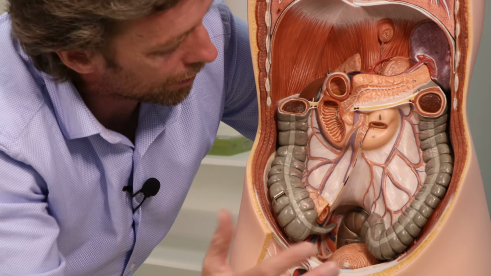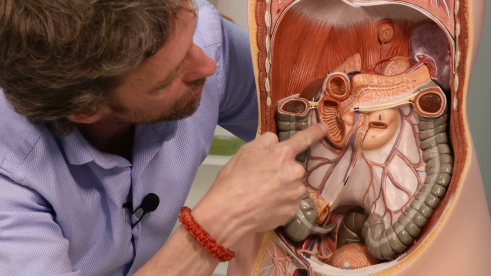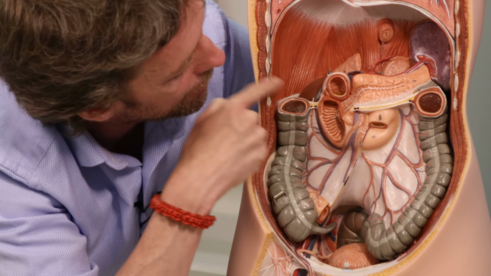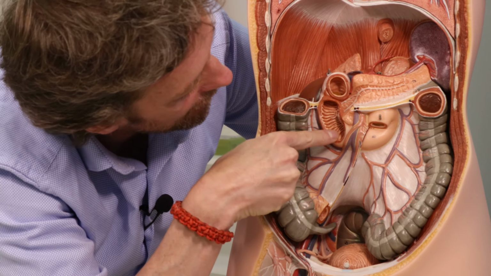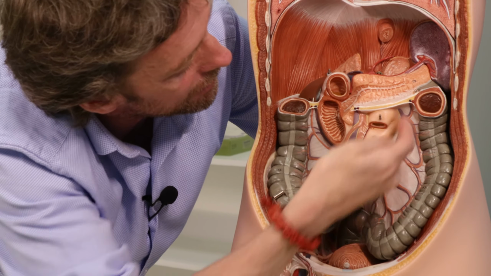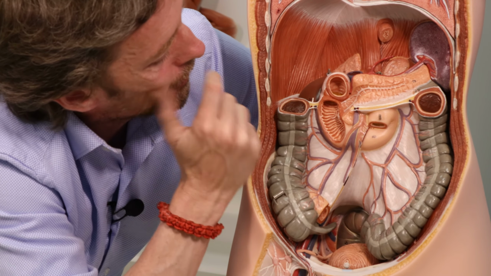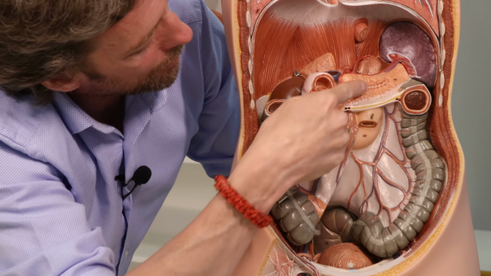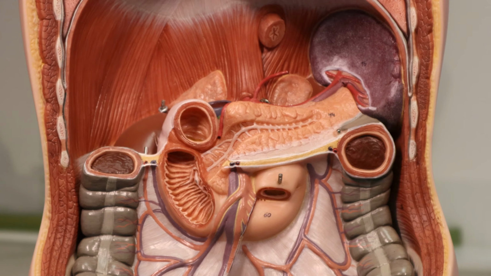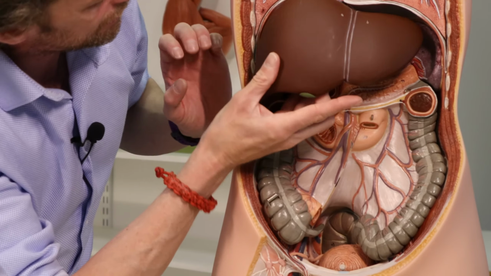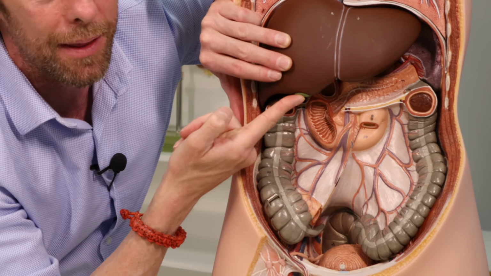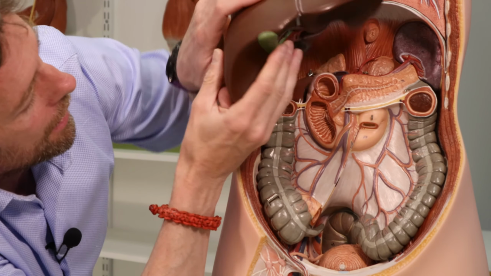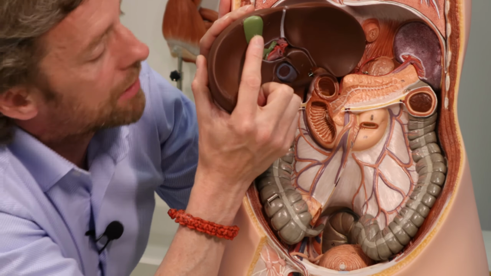So now we've taken off the small intestine, we can see that duodenum. This is the curve I was talking about here. First part, second part, third part, then it goes up again, fourth part. And you can see here, this is where the pancreas secretes into the duodenum. In fact, the other thing we've got here is, you might have spotted it, it's the green bit there. That there is the gallbladder.